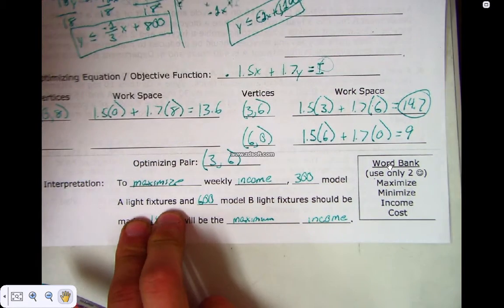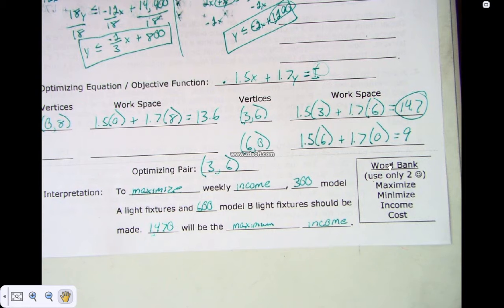Okay. There's a lot of stuff that goes into linear programming. So if you have any questions, definitely come into tutoring.